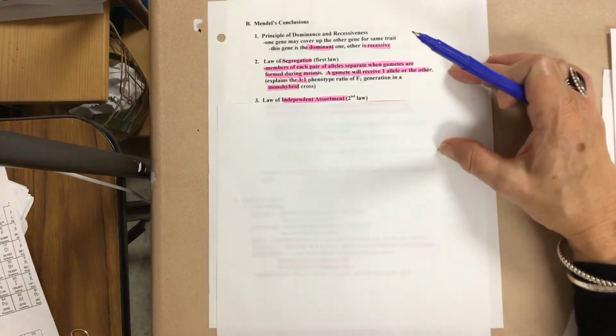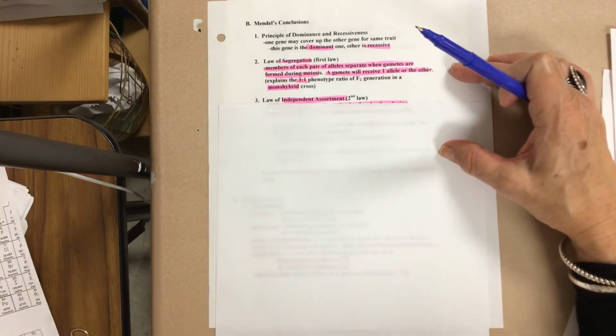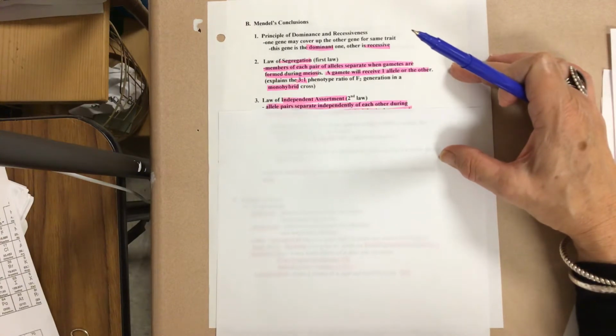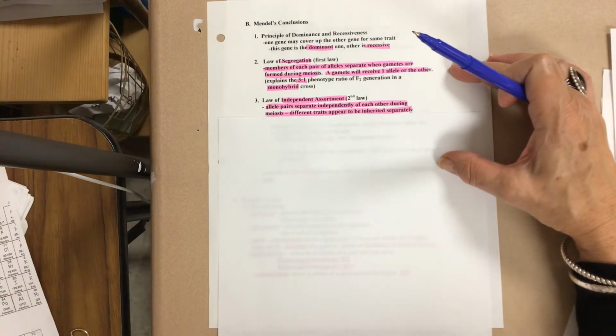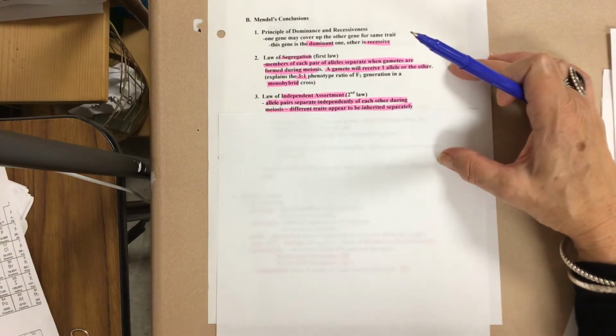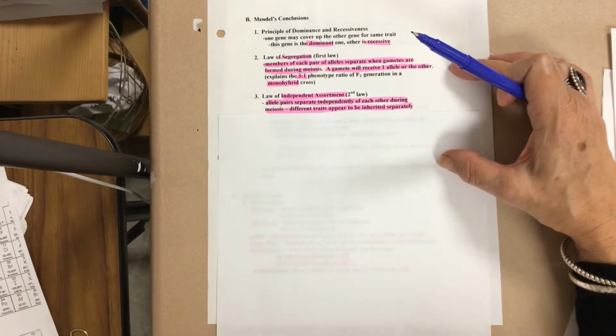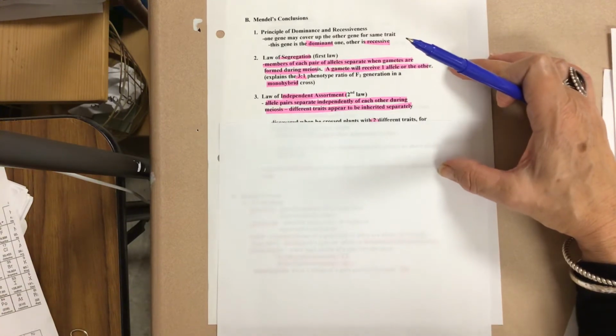Then the next thing he came up with was something called the law of independent assortment, or his second law. It simply states that allele pairs separate independently from each other during meiosis. Different traits appear to be inherited separately. Another way of saying that is when the new organism is formed, it's not necessarily going to have all the dominant traits. It could have some of the dominant and some of the recessive show up.